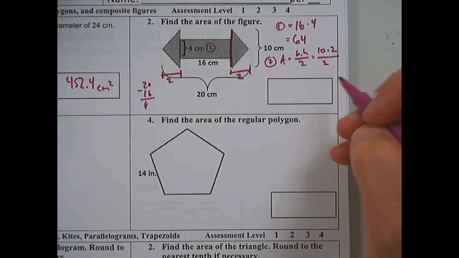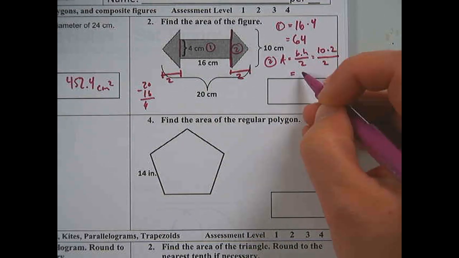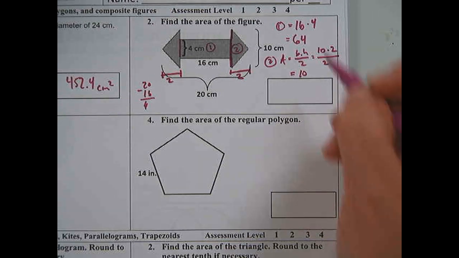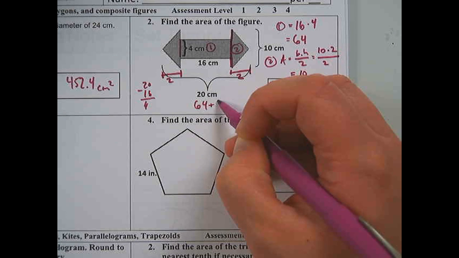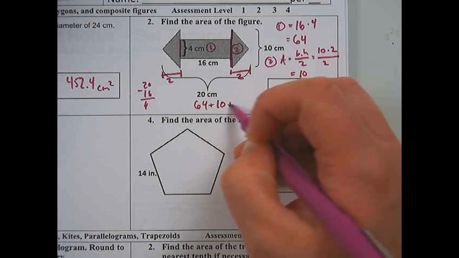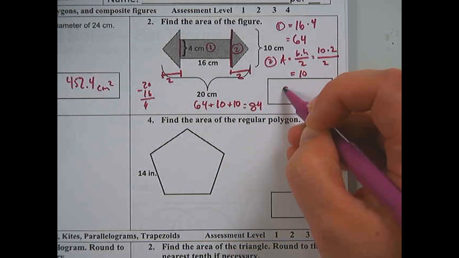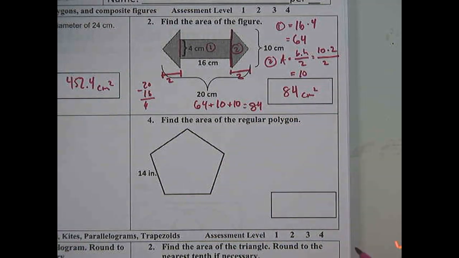So 10 times 2 divided by 2 would be 1 triangle. That would just be 10. But since we have 2 of them, when we add up the area, we go 64 for the rectangle, plus 10 for one triangle, plus 10 for the other triangle, to get 84. So our area for this shape is 84 square centimeters.